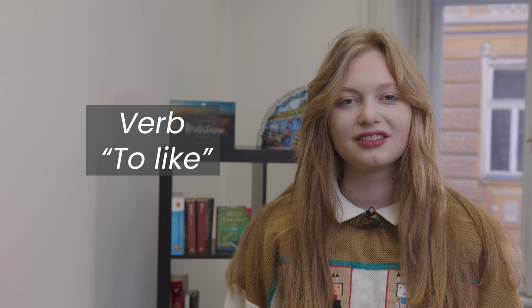Hi everyone, Ahojte! Today in Linguarte we are going to study the verb to like in Slovak language. We are also going to describe different ways to say what we like.